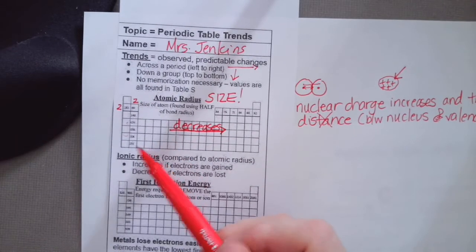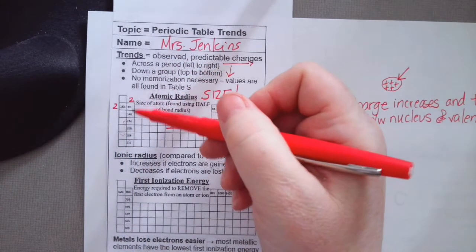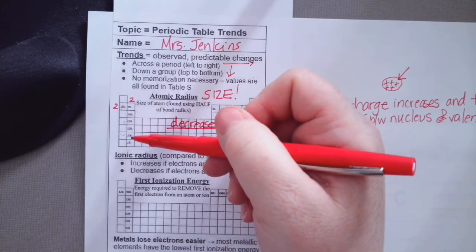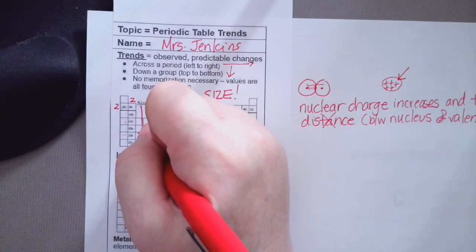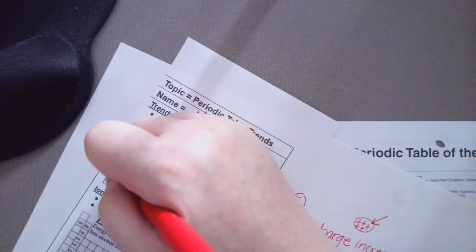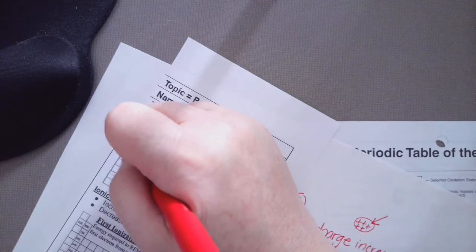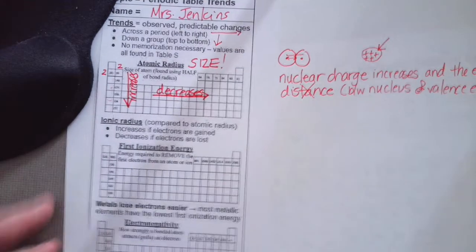Now talk about down a group. Well, if we go down a group and we look at these numbers for atomic radius, if you can't read them, look them up on the periodic table. So as we go down a group, what is happening? It increases. Okay. All right. So why?